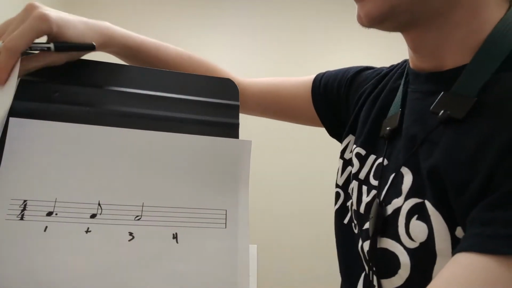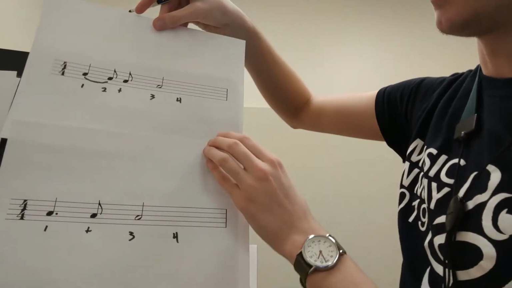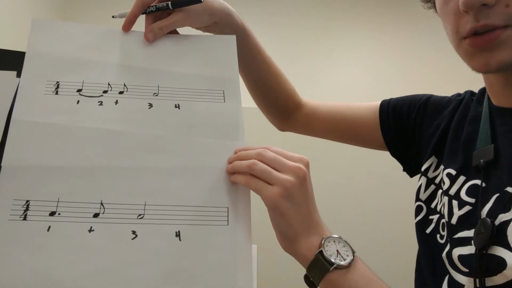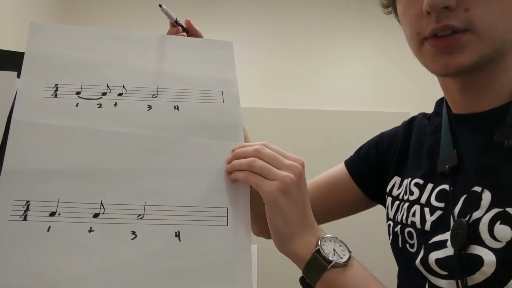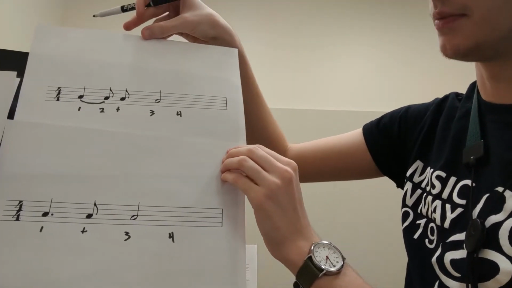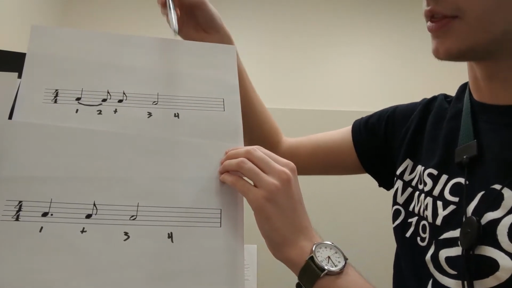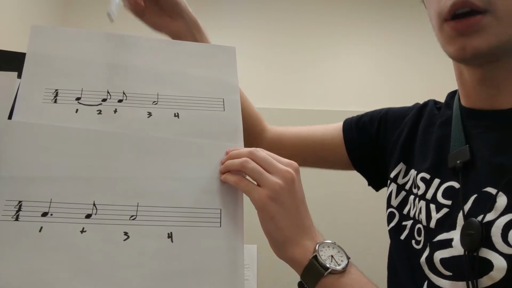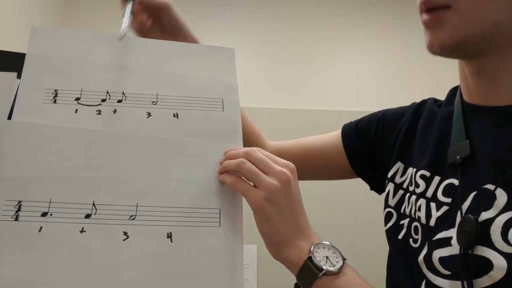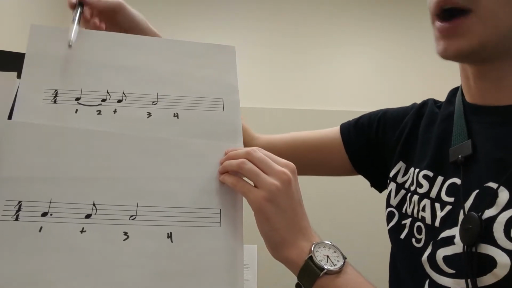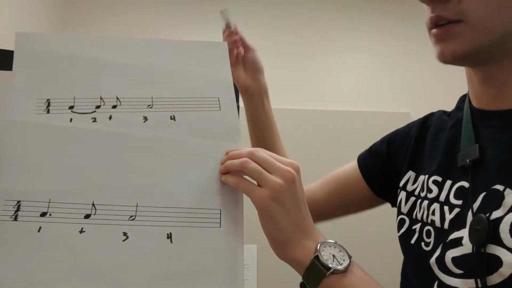So if we see those side by side, we can see how similar they are. In fact, they sound exactly the same, even though they look a little bit different. So in either case, you count 1, 2, and 3, 4, right? So it'll sound ba, ba, ba, ba, ba, ba.